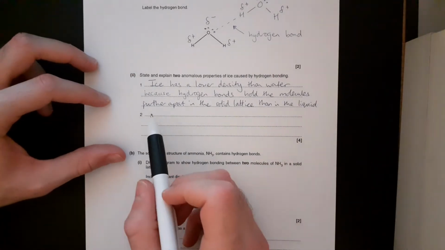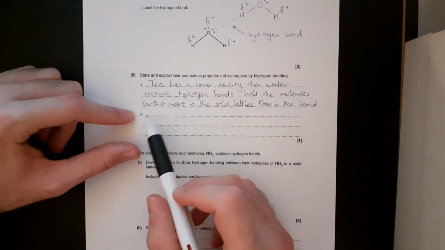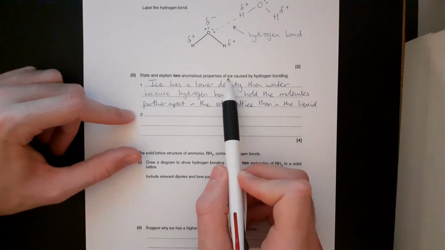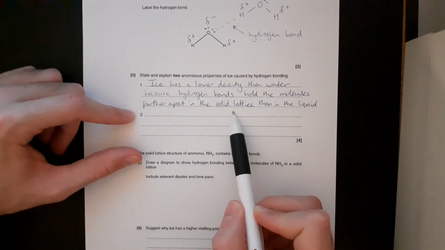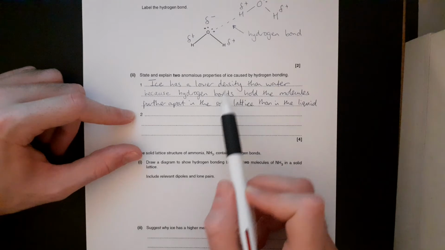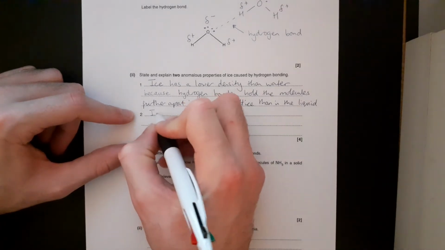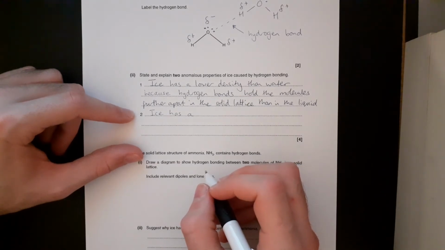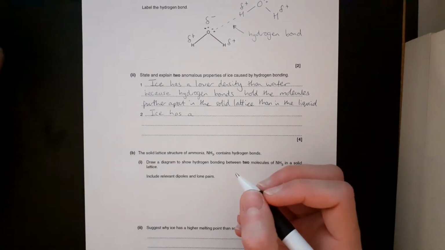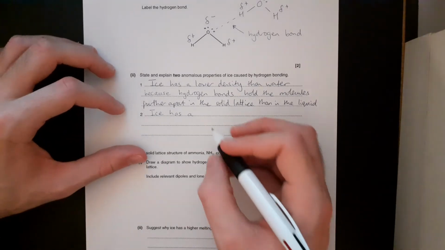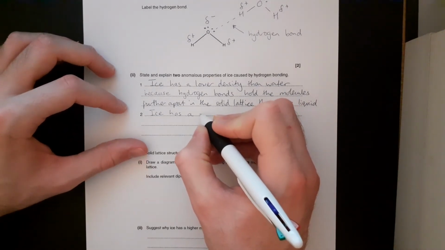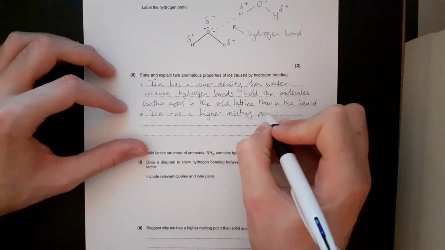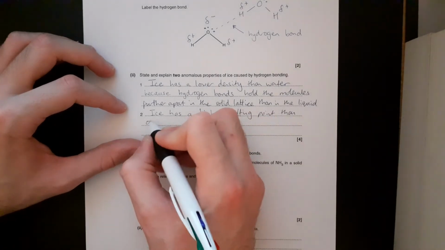And then the second point, this is where we need to be careful, it has to be a property of ice. So we don't want to say water has a high boiling point, because it's got to be a property of ice. We need to talk about the melting point. So ice, and we don't want to say ice has a high melting point because it doesn't, does it? It melts at 0 degrees. You can't count 0 as being a high melting point. But it has a higher melting point than other similar molecules.